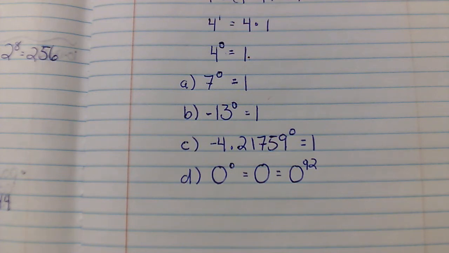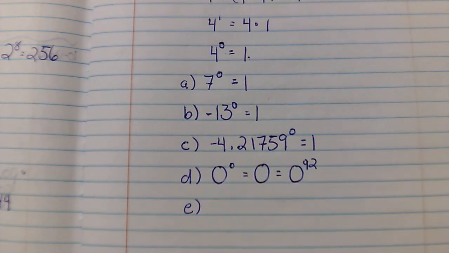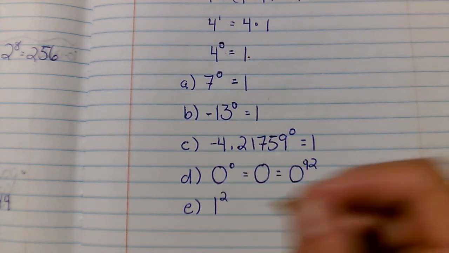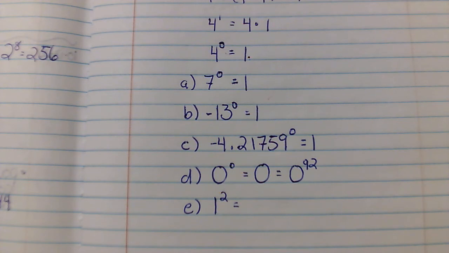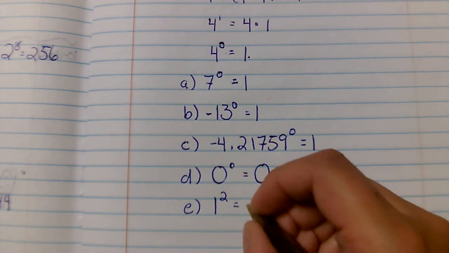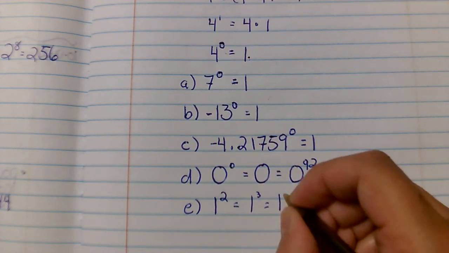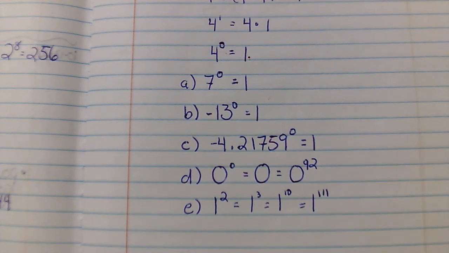Okay? 1 kind of operates the same way. That'll be the other one that I talk about. If I had 1 to the first power, well, it doesn't matter how many times I multiply 1 by itself, it's still going to be 1. So 1 to the second power is the same as 1 to the third, is the same as 1 to the 10th, is the same as 1 to the 111th.